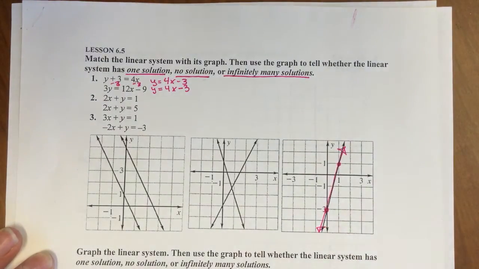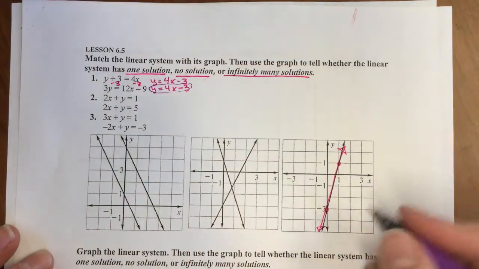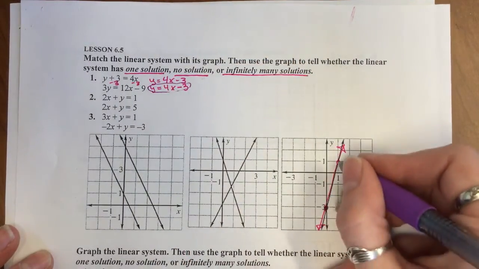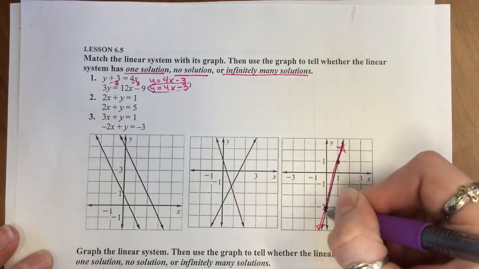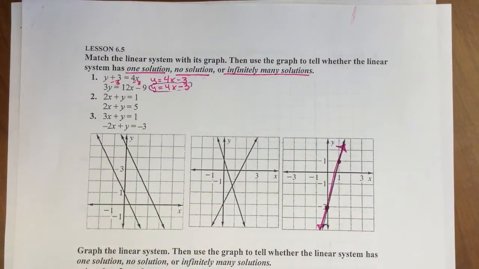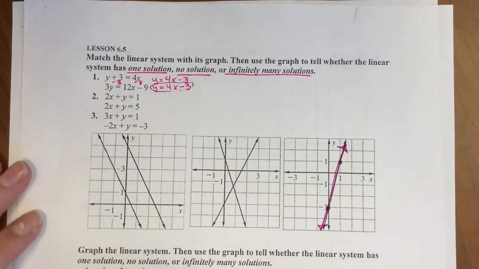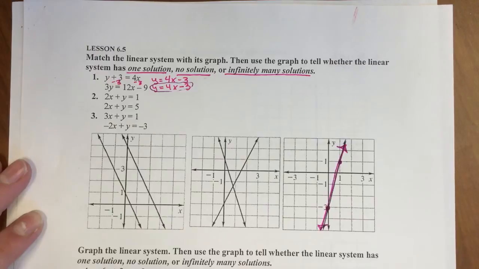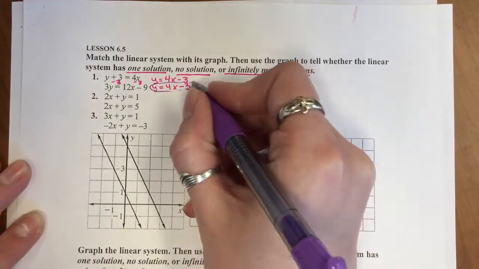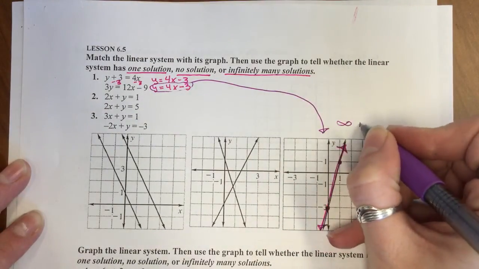Another one of the graphs, let's say I do this one in purple, is -3, up 4, forward 1. Notice how that is the exact same line. Those lines share every point, so every point makes both equations true. So it is infinitely many solutions.